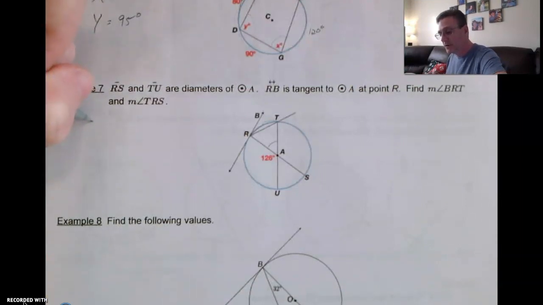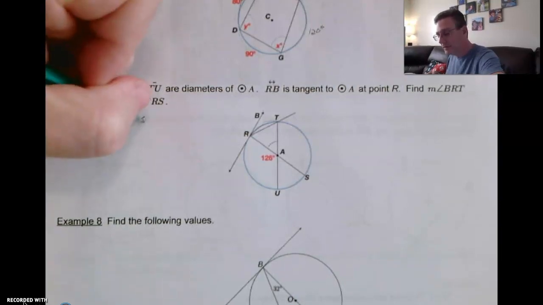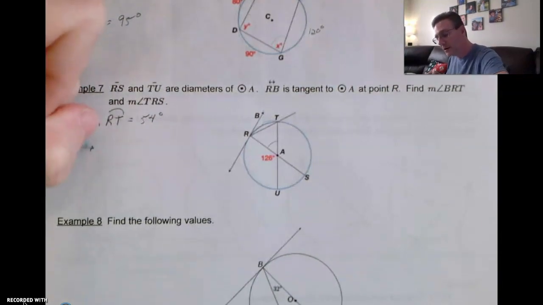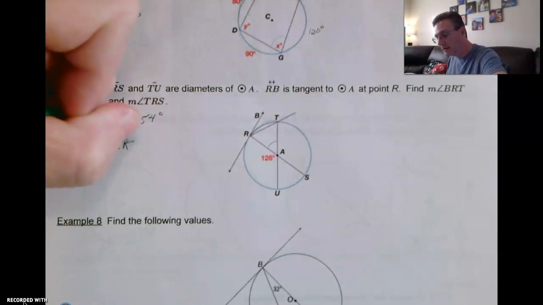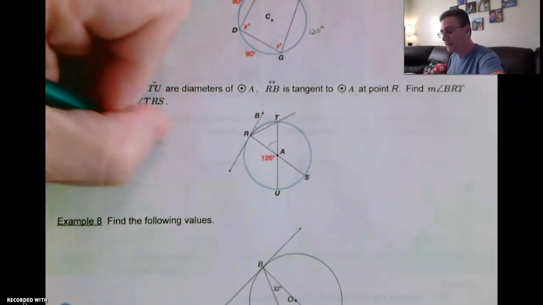So the measure of arc RT is equal to 54 degrees. The measure of angle BRT is half of that, or 27 degrees.